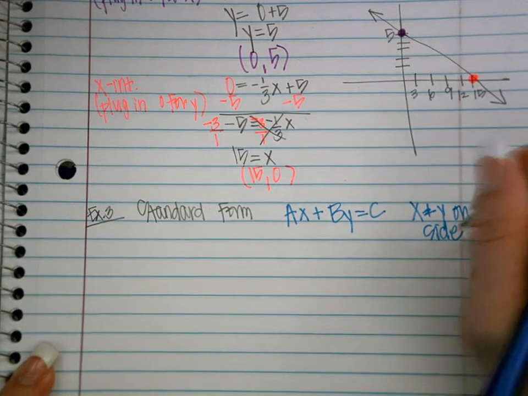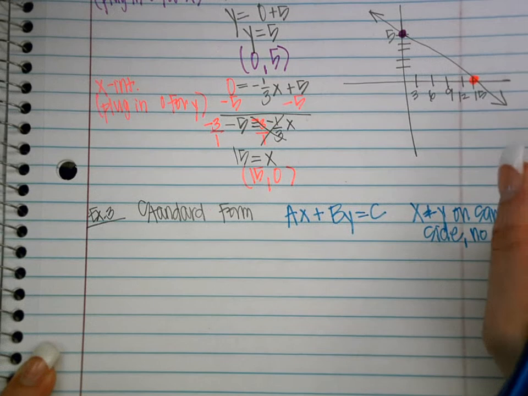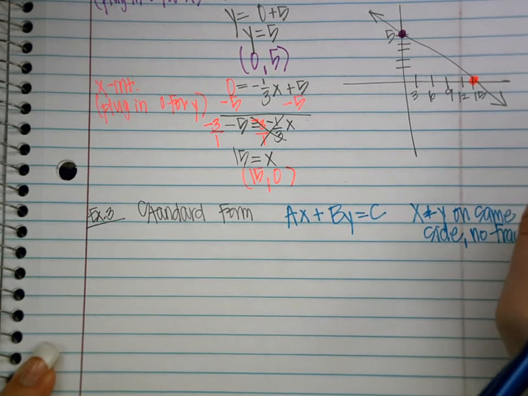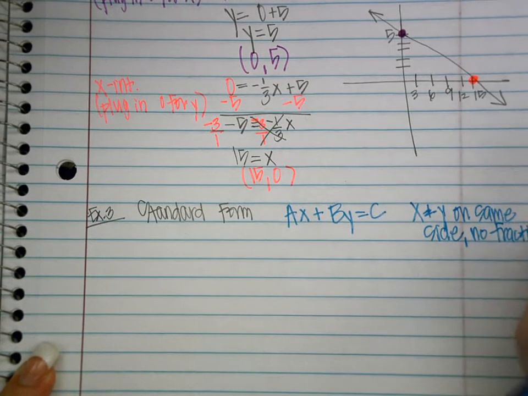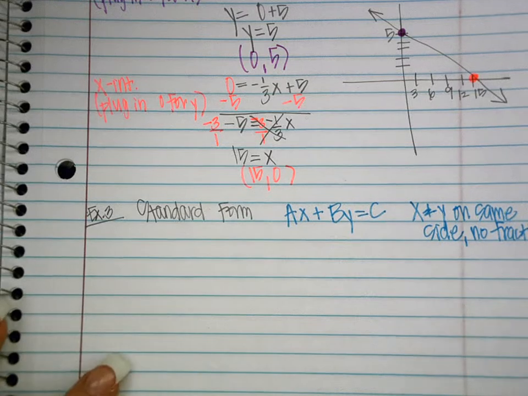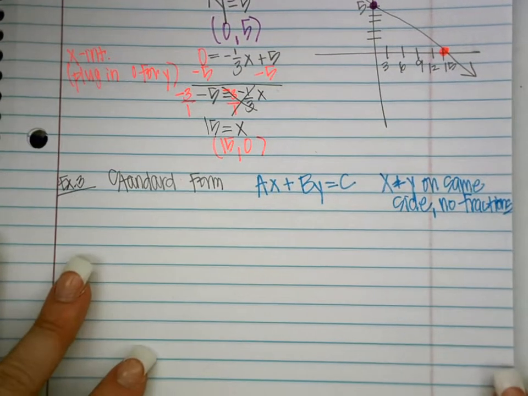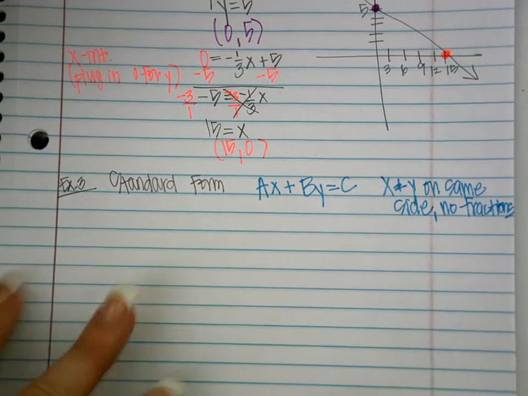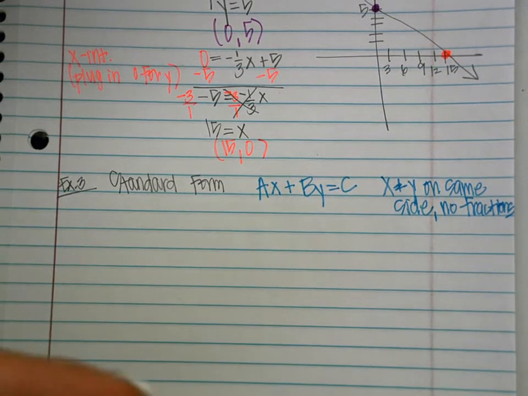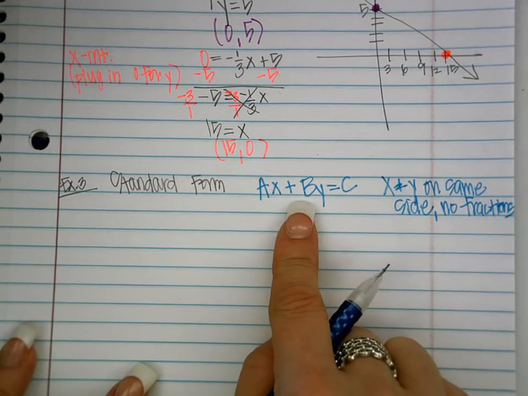And there's also no fractions. Sorry, I ran out of room there. So standard form is when you have x and y on the same side. It doesn't really matter to me that you know the names of the different forms. You just need to know that there are different forms.